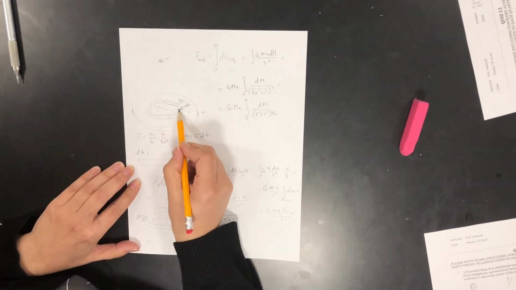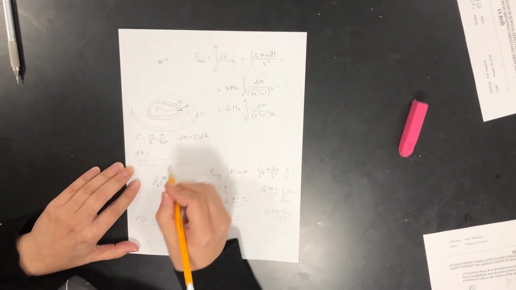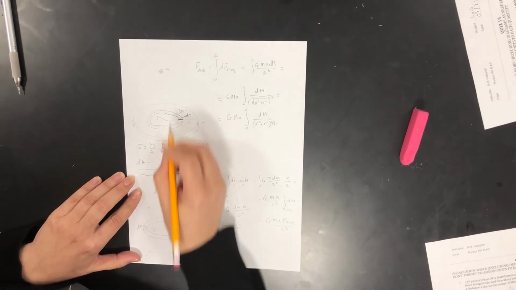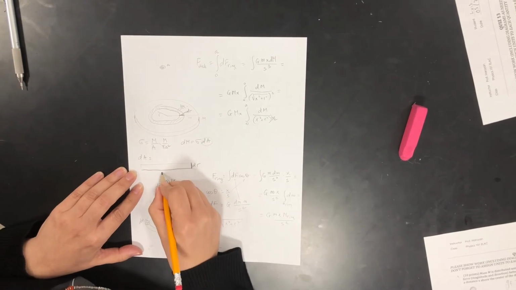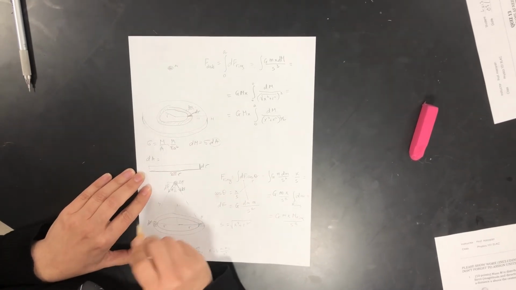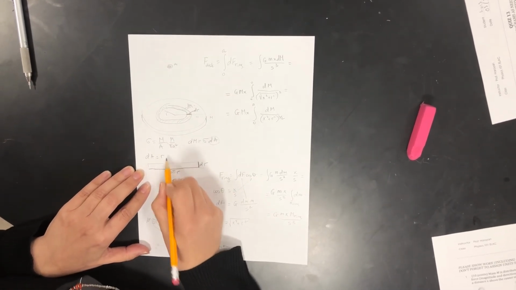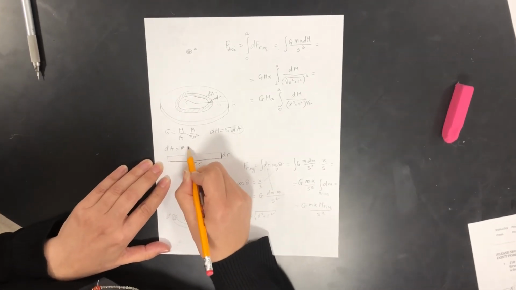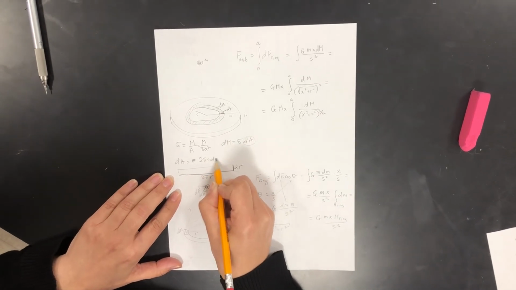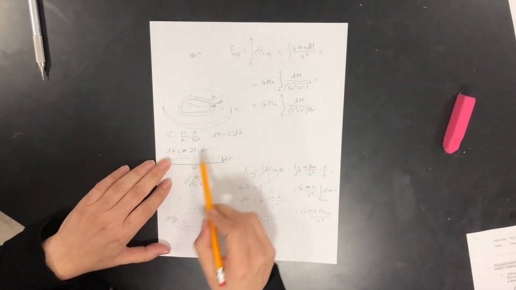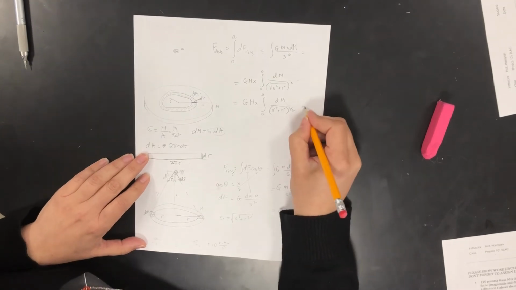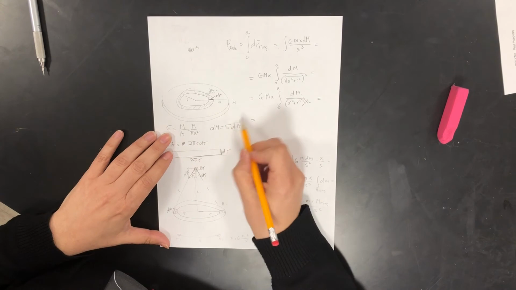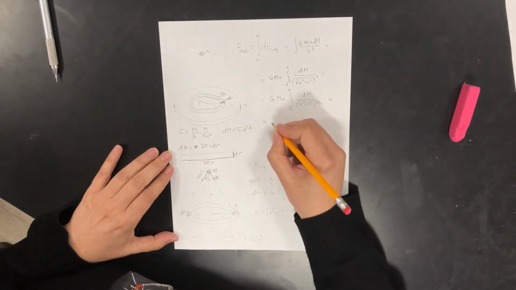Because this is r, dr, and I'm integrating by r. So that's the thickness, dr. And this is the circumference of the ring, which is 2 pi r. So dA equals 2 pi r dr. Okay? I'm going to plug all that into here. Sigma is a constant, so I'm just going to keep it as sigma, bring it out, and then put it back later.